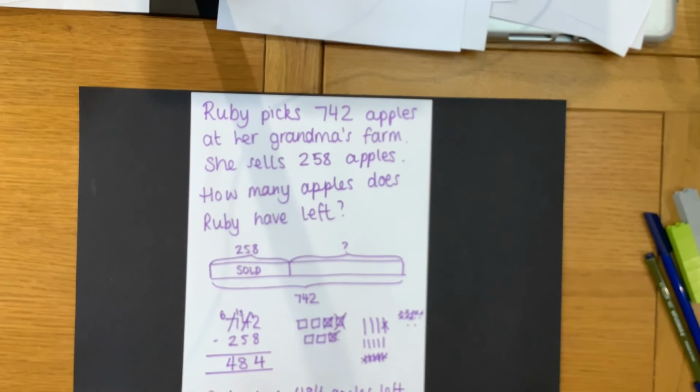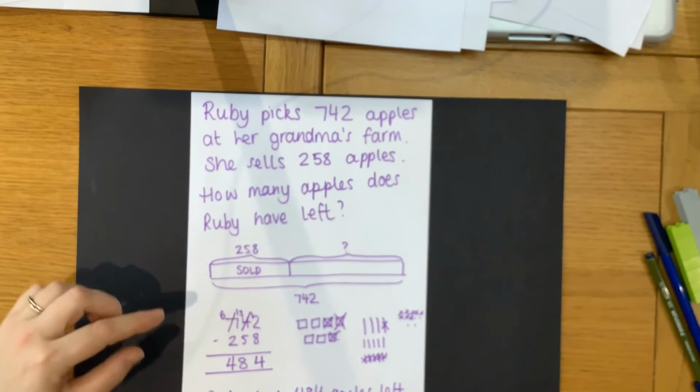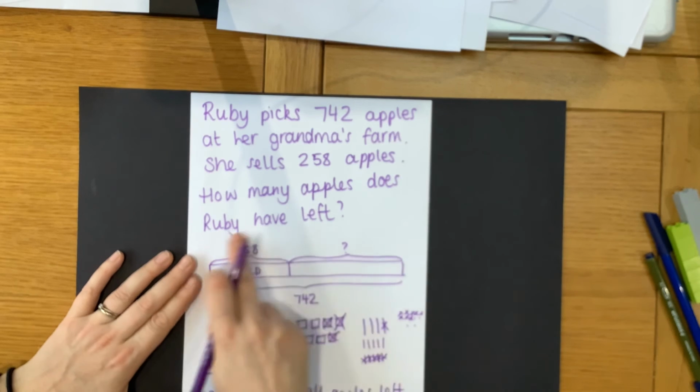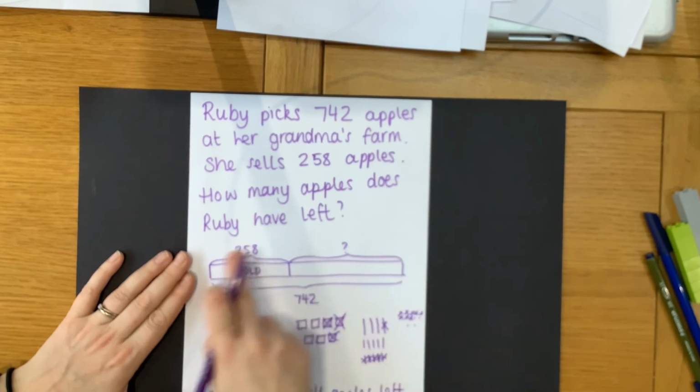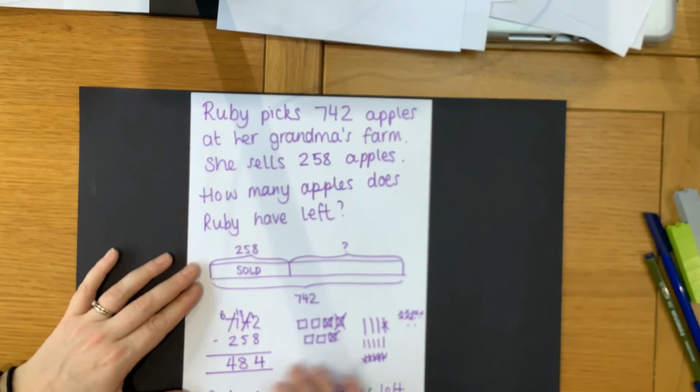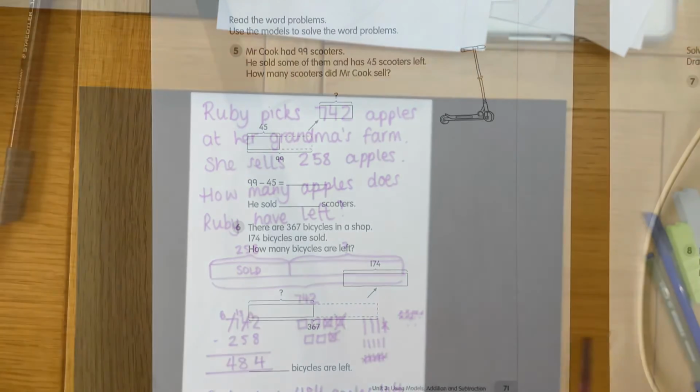So what we're doing today is we're building, aren't we? We already know how to do the takeaway. We did this before half term. It's this part that we're working on. How do you draw a bar model to represent it? And how does that help you work out the calculation you need to do?